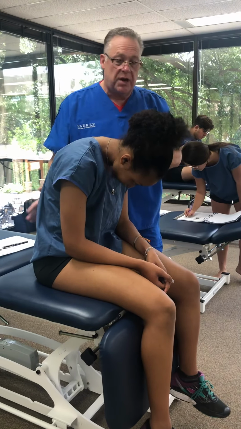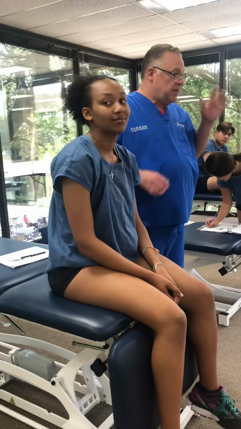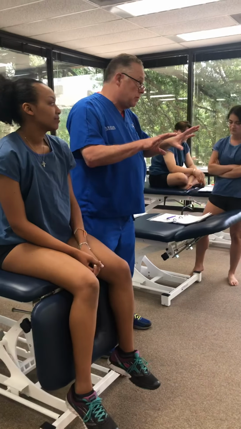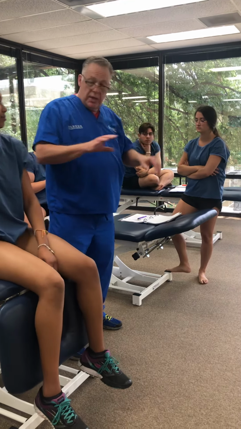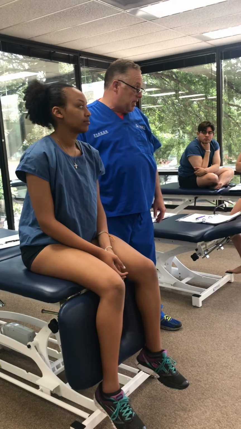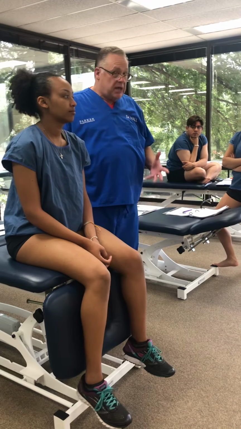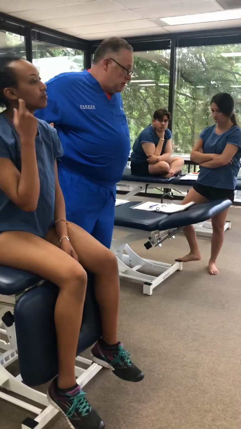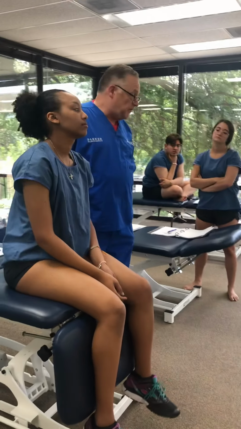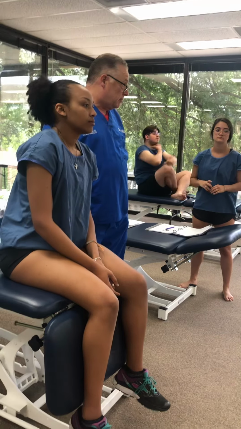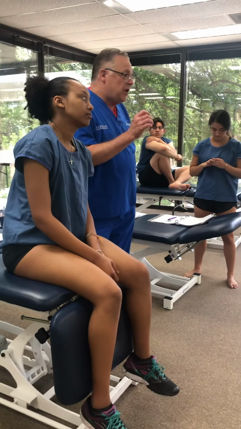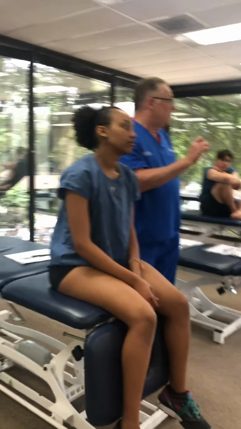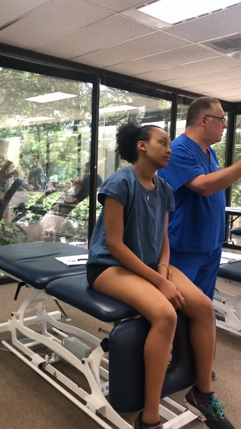Now let me ask you guys a question. Relax for a second. You know this stuff moves in the cord. The cord moves and the dura moves, right? So if I'm slumping the upper body and then flexing the head, which way is the cord moving? A, cephalically, B, caudally. It's a cephalad direction, okay?